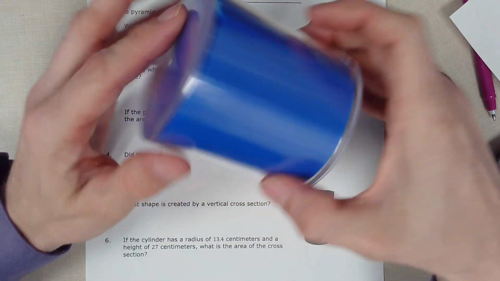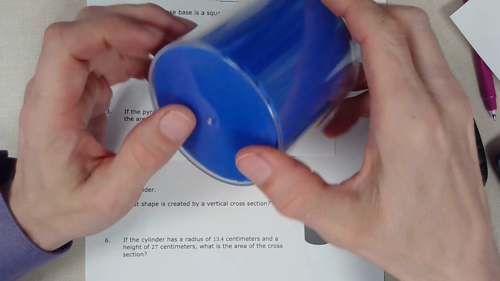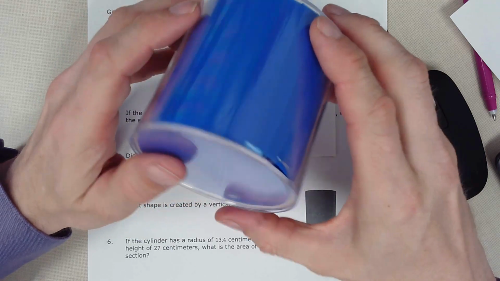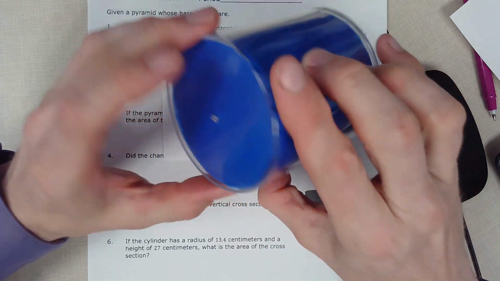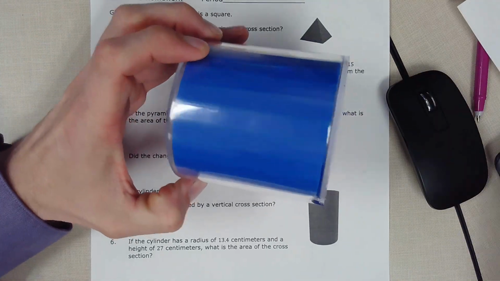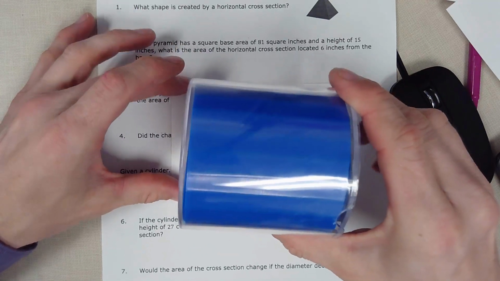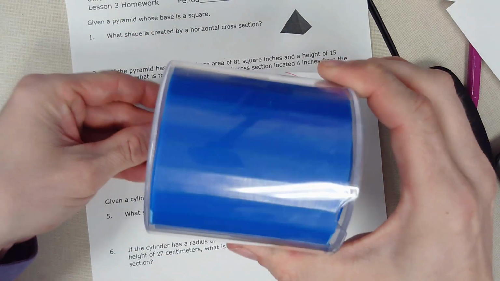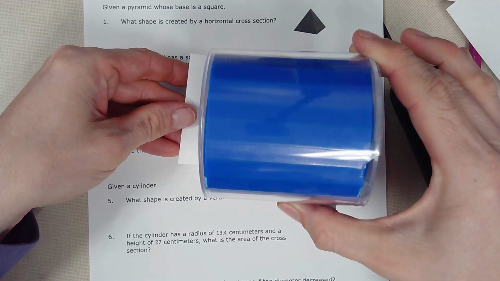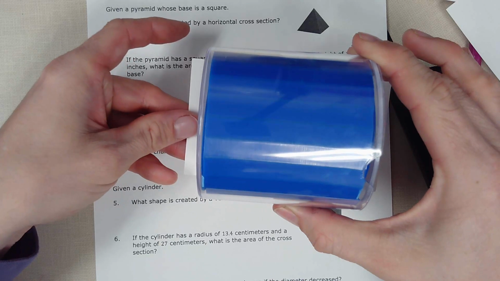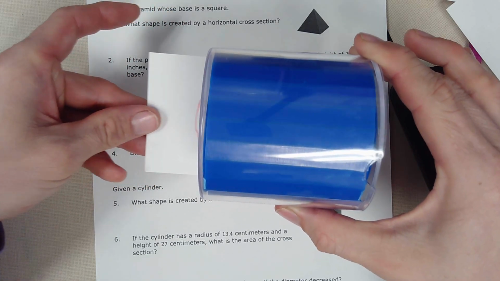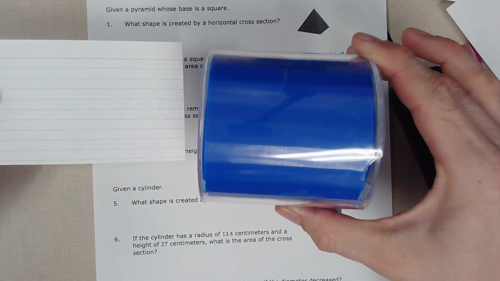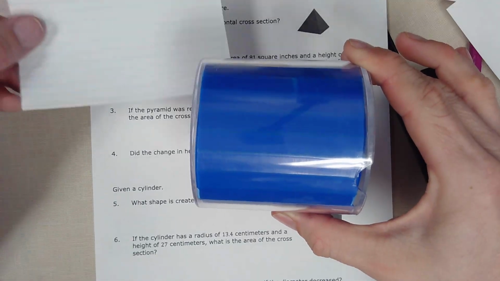I have a three-dimensional cylinder, shown right here. If I look at it like this, it looks like a rectangular shape, right? So if I were to remove a wafer-thin shape from that, it would be a rectangle, okay?